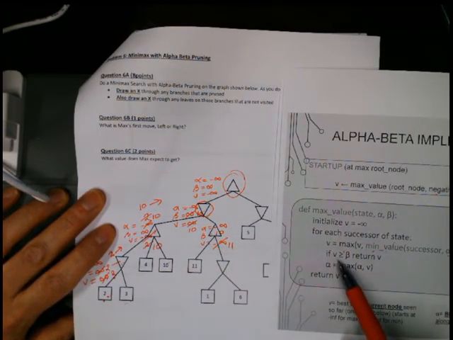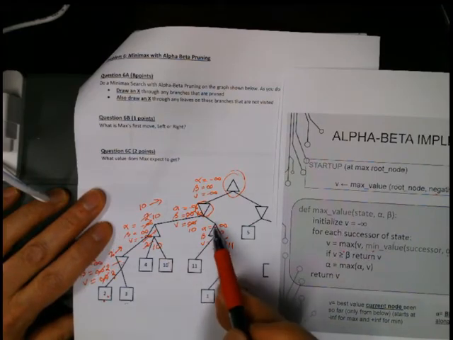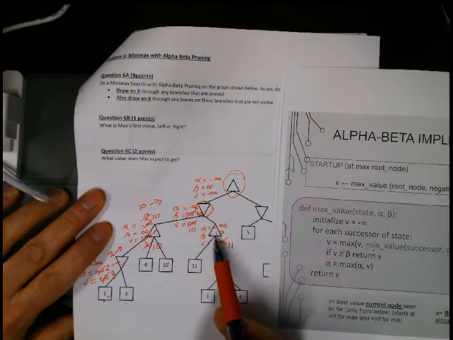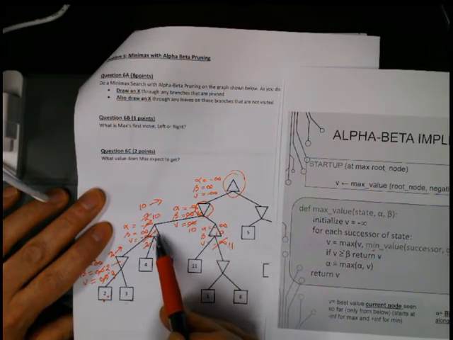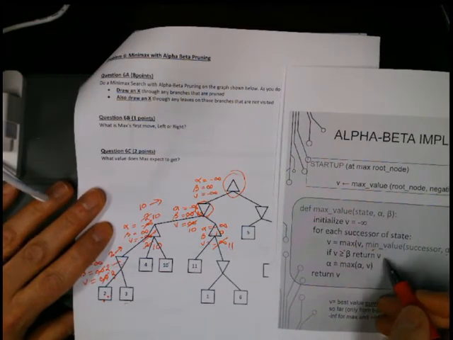If v is greater than or equal to beta, look at that, 11 is greater than or equal to 10, which means that there is no way that this min node would choose this path, because it knows it can get 10 in that direction and 11 now in this direction, which means that we just return v up.